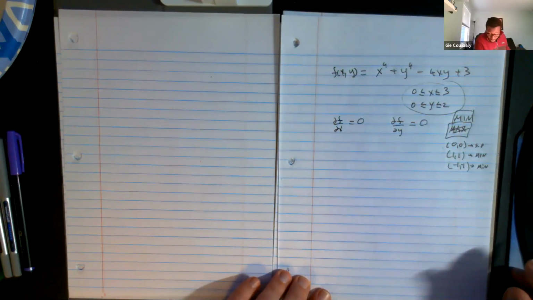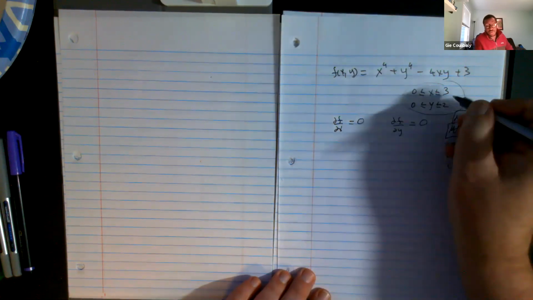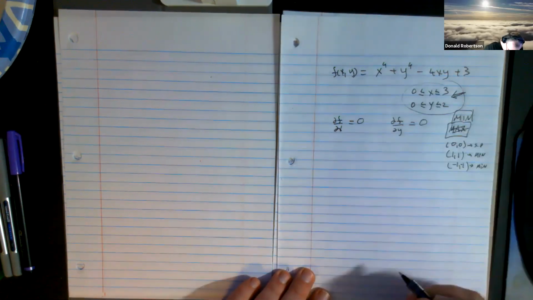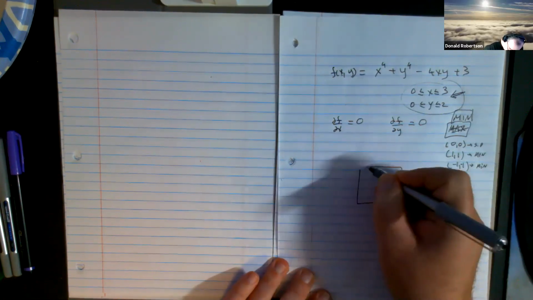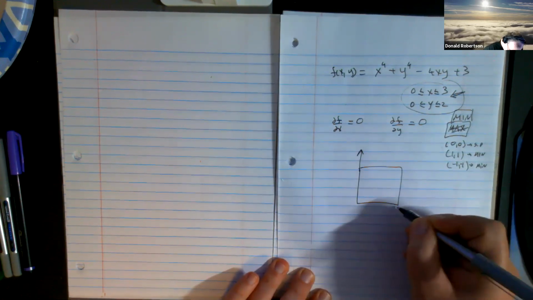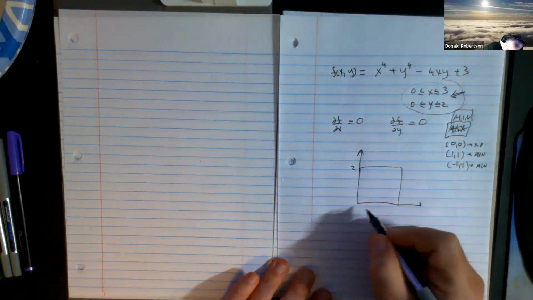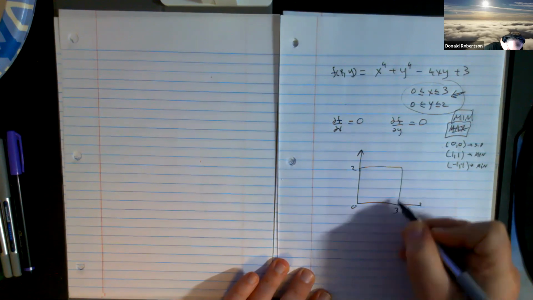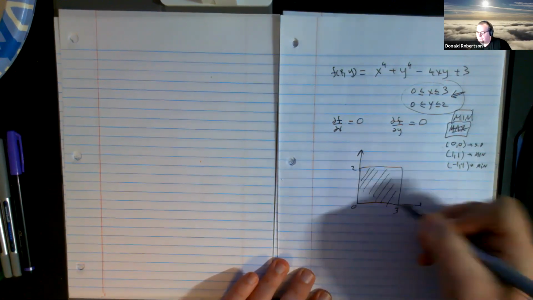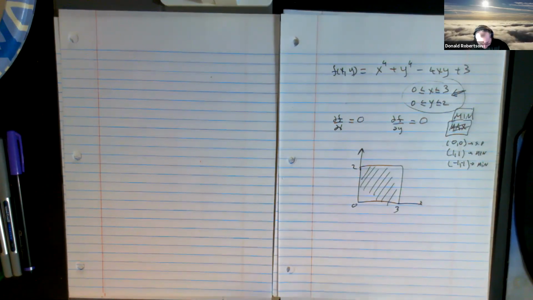Exactly. So that's where I was a little bit confused. This is where this is going to come in. This is the region that they're talking about. Okay.